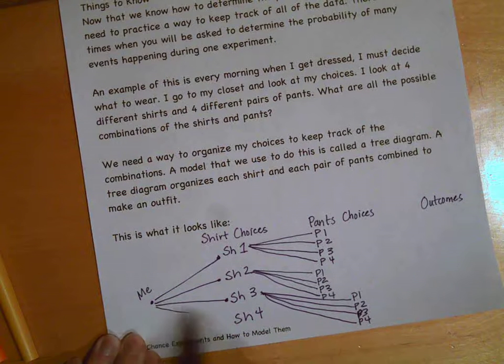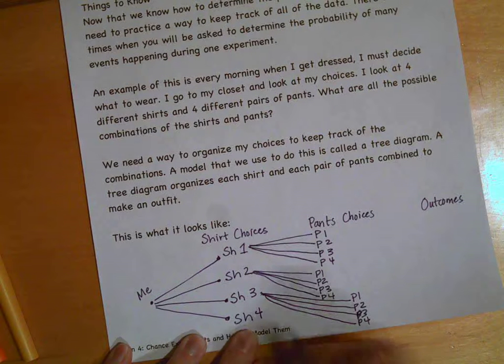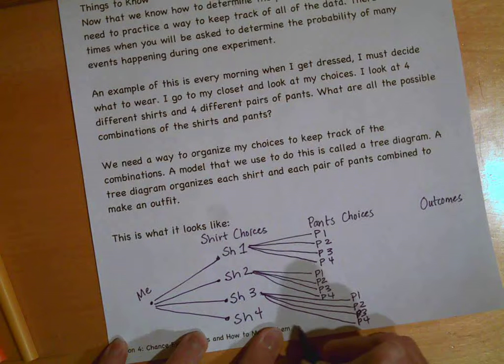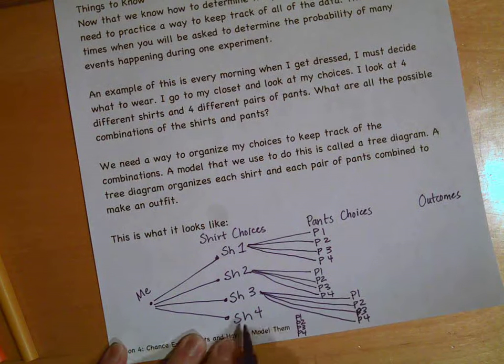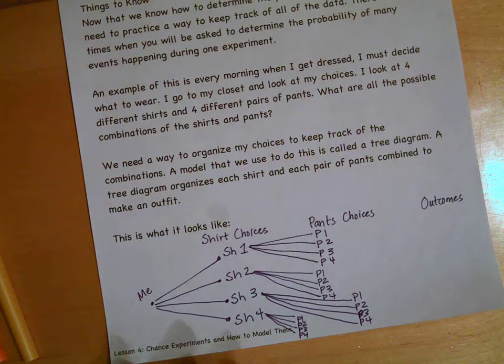And then, if you're paying attention, I have one more shirt choice that I can go, and again, with shirt 4, I also have, because I ran out of room and I didn't plan this very well, pants 1, pants 2, pants 3, and pants 4 if I choose shirt 4. So there's 4 more possible choices that I can make, okay?